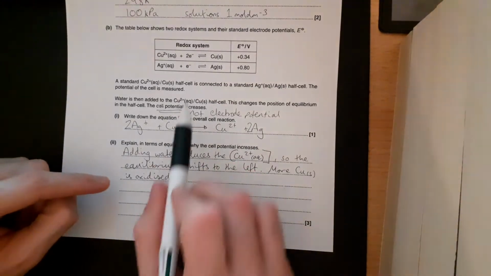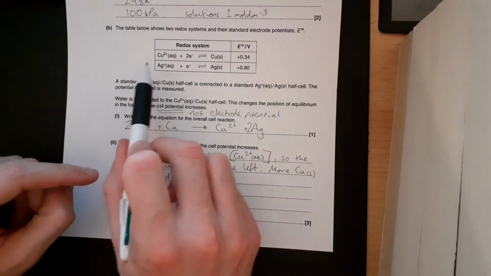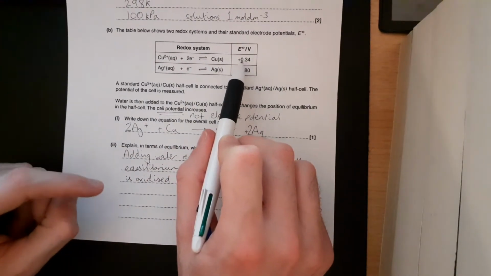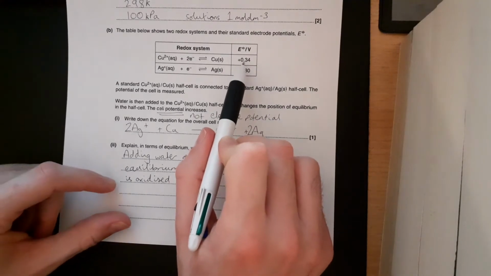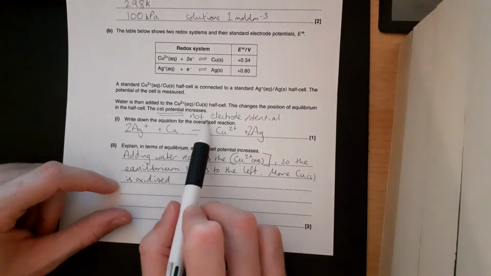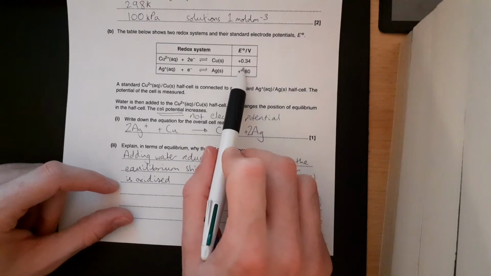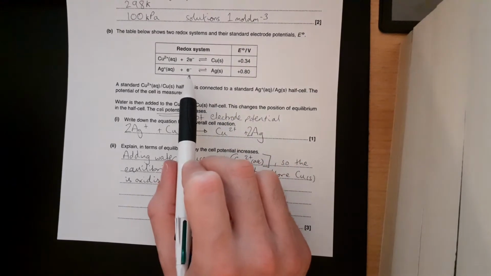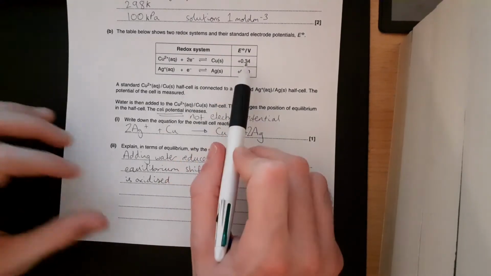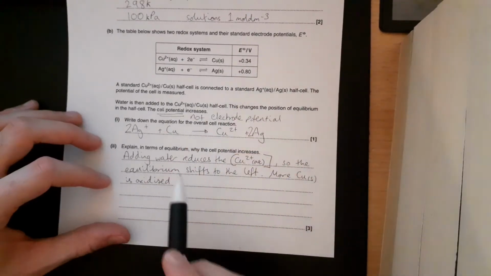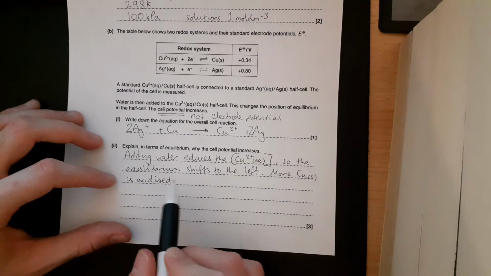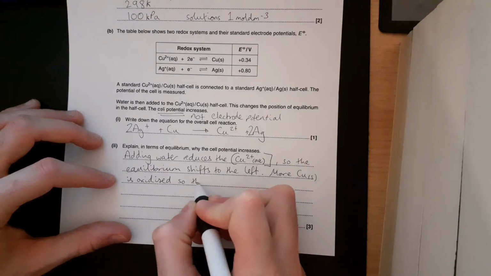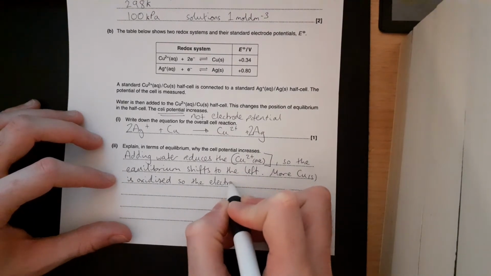So if this is now being more oxidized, this value is going to become less positive. And this is where we have to be careful, because it's not saying that the electrode potential gets bigger. Actually, this electrode potential is going to get smaller, or it's going to get more negative, or less positive. Okay, so more copper is oxidized, so the electrode potential decreases.